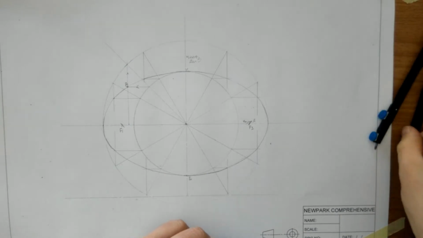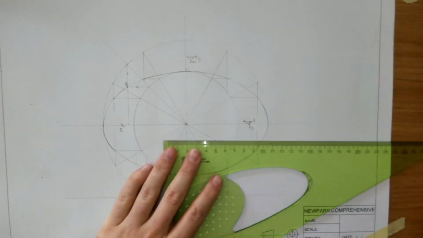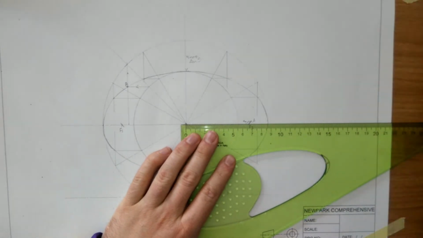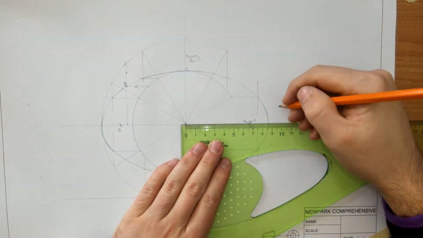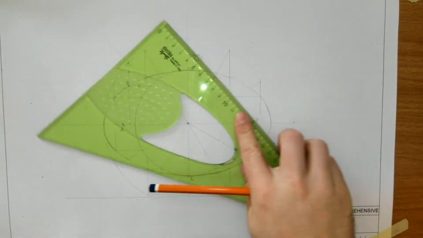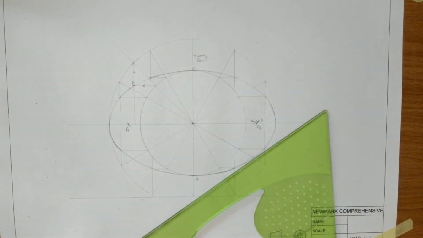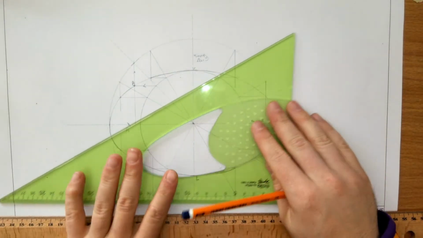So I need to go out 110. So go out 110, then we'll be going up and down 20 for the points P and R.